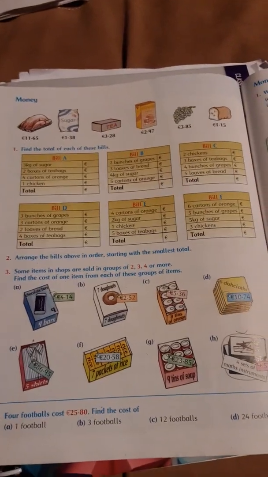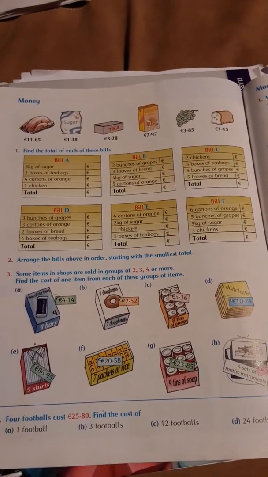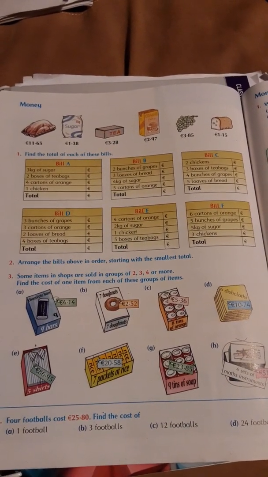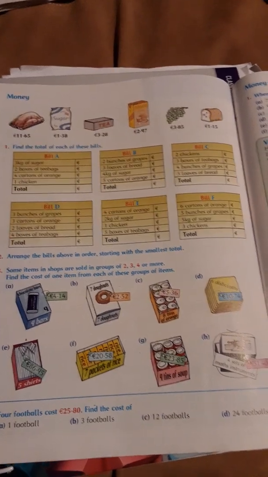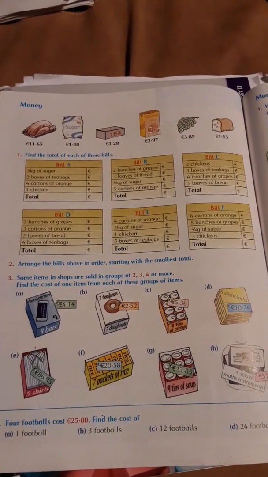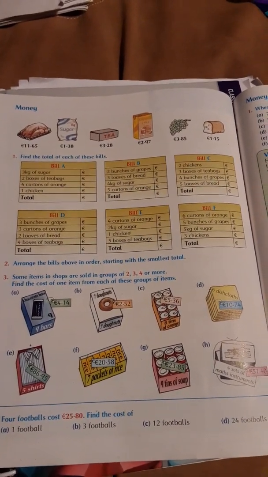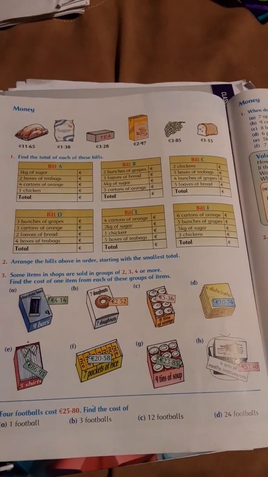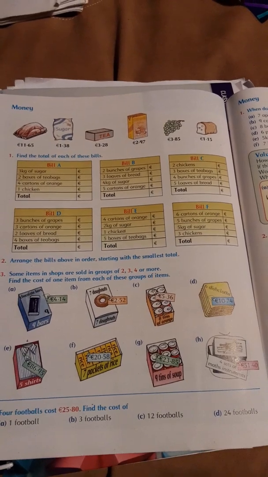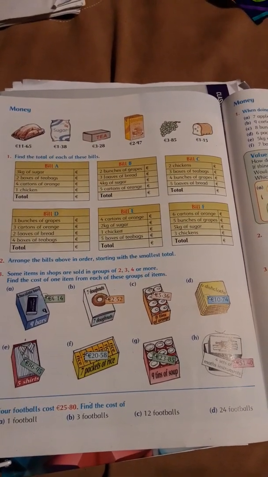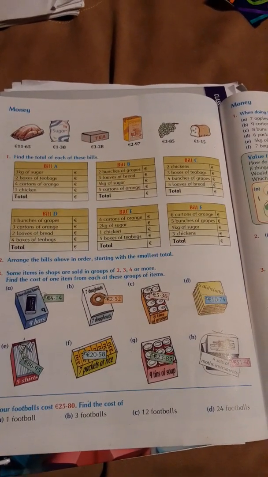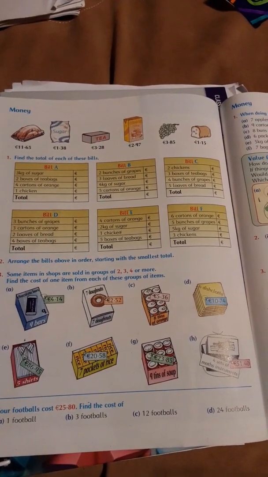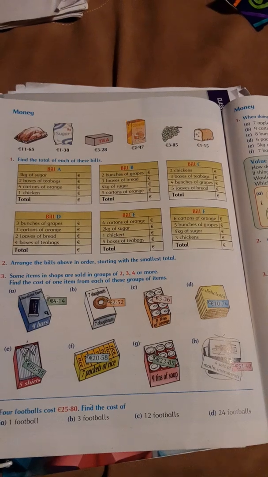Now question 3, it says, some items in shops are sold in groups of 2, 3 or 4 or more. Find the cost of one item from each of these groups of items. I often find myself doing this calculation in shops. For example, where there might be a big pack of crisps and it's at one price, maybe for example €3 for maybe 10 packs. And then there might be another pack where it's $2.50 for 5 packs, for example.